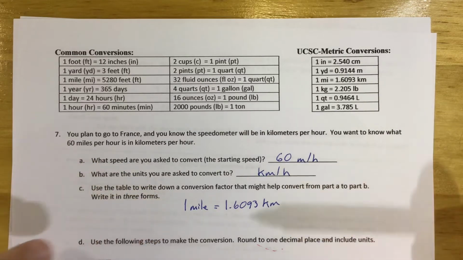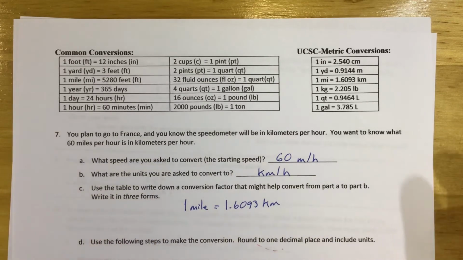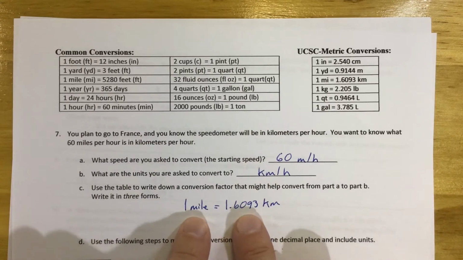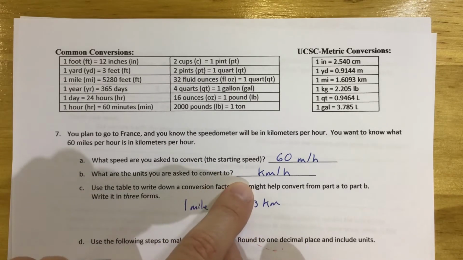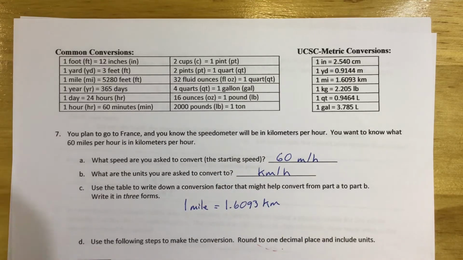Now, it did say in the instructions that we want to write it in 3 forms, but I figured that wouldn't quite be necessary for this video. These are the 2 things that are the same as each other. When we do get to the point of our dimensional analysis, you're going to stack them as a fraction, one way or the other, and that just depends on what we're trying to cancel out.